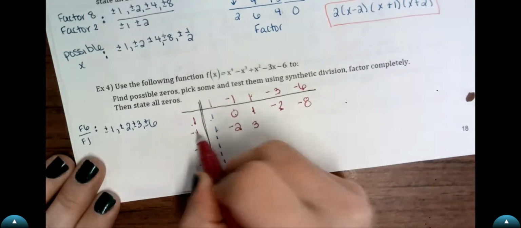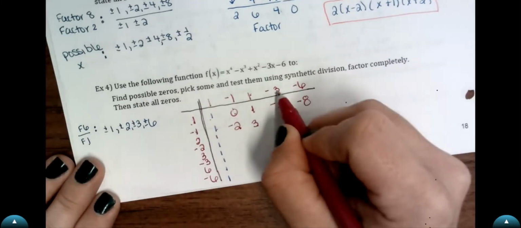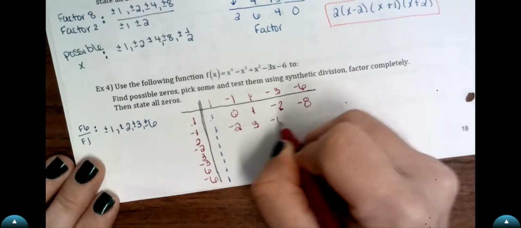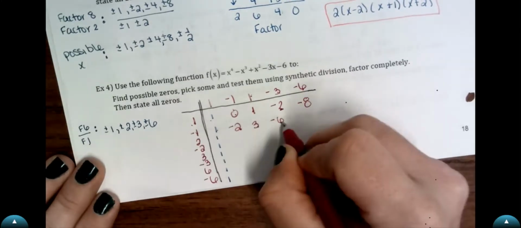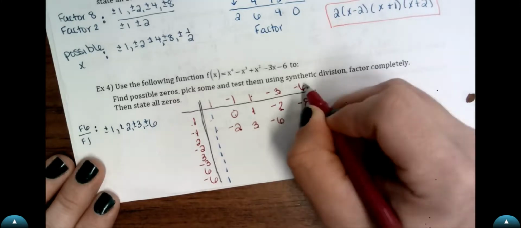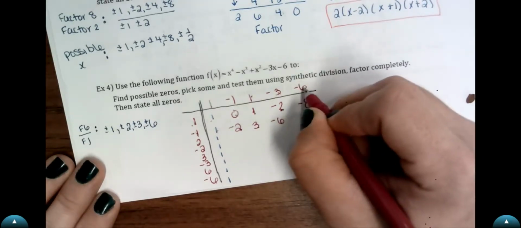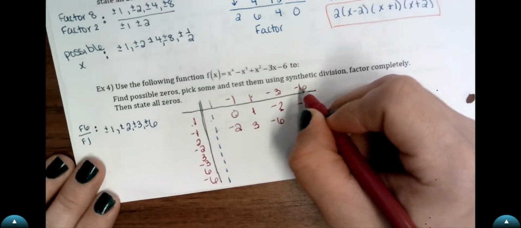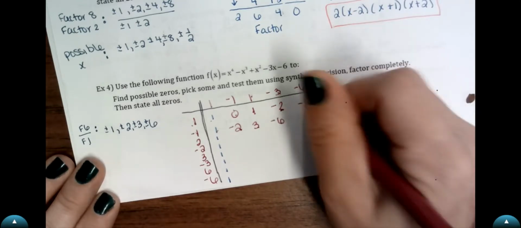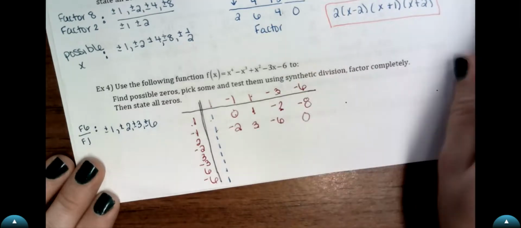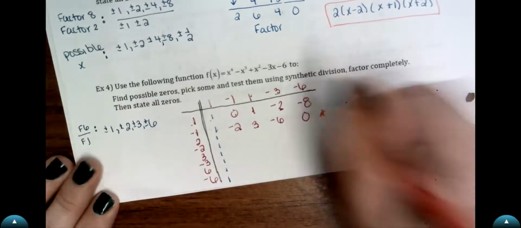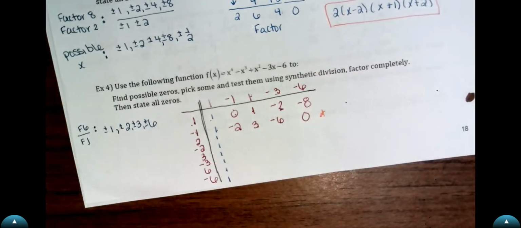Negative 1 times 3 is negative 3, plus negative 3 is negative 6. Negative 1 times negative 6 is positive 6, and then 6 minus 6 is 0. So there is a 0. We could then go and start factoring, but you could also test some other ones, and you should get them to work as well.